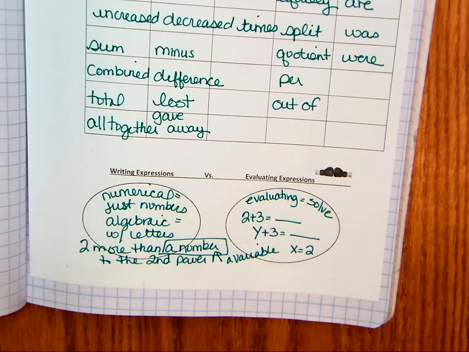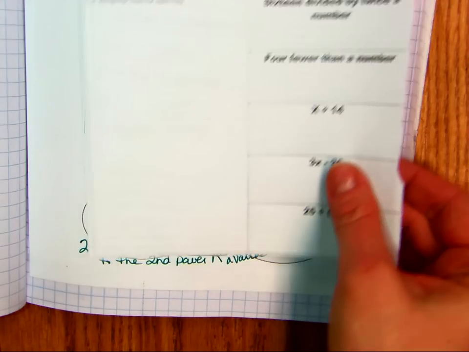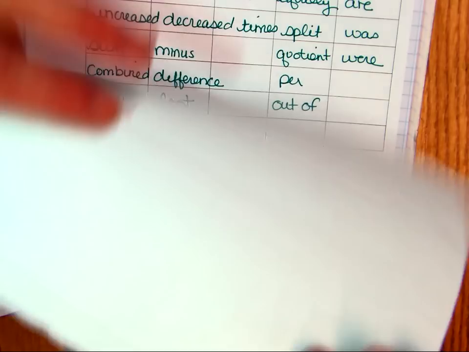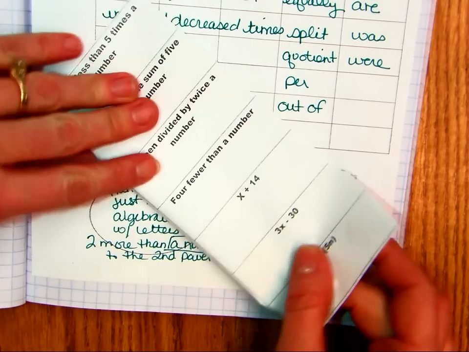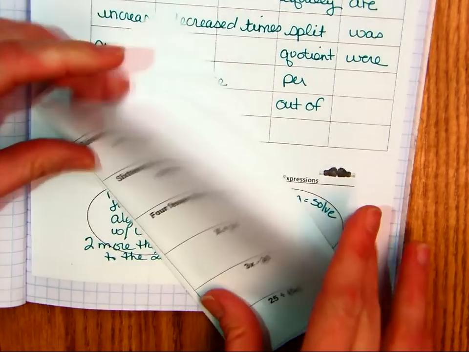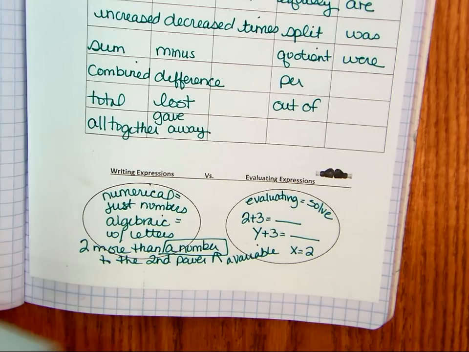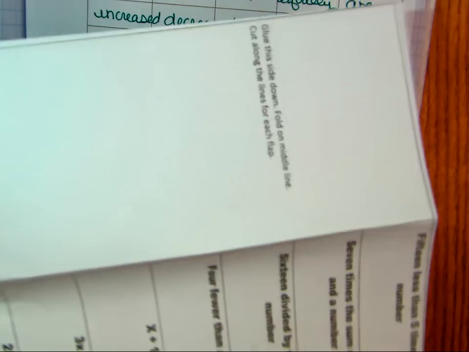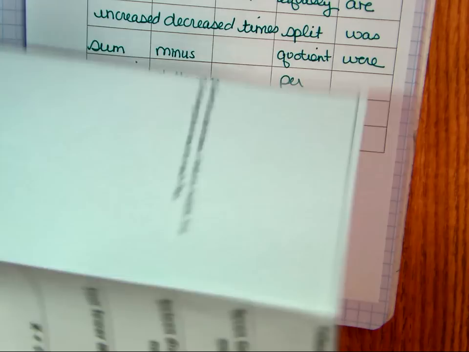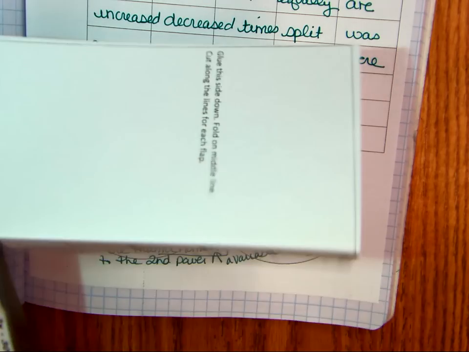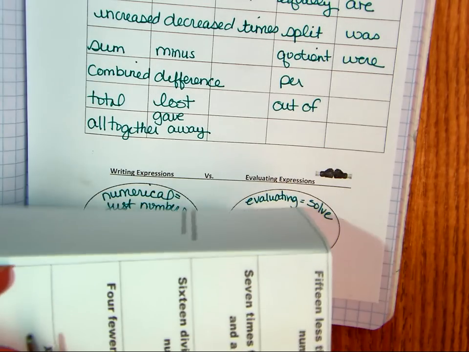Okay, so now what we're going to do is we have a little half sheet that I gave you. It looks like this. We're going to fold this paper in half, like so, and we're going to take some scissors, and we're only going to slice on the solid lines to where it meets the horizontal or the vertical line.